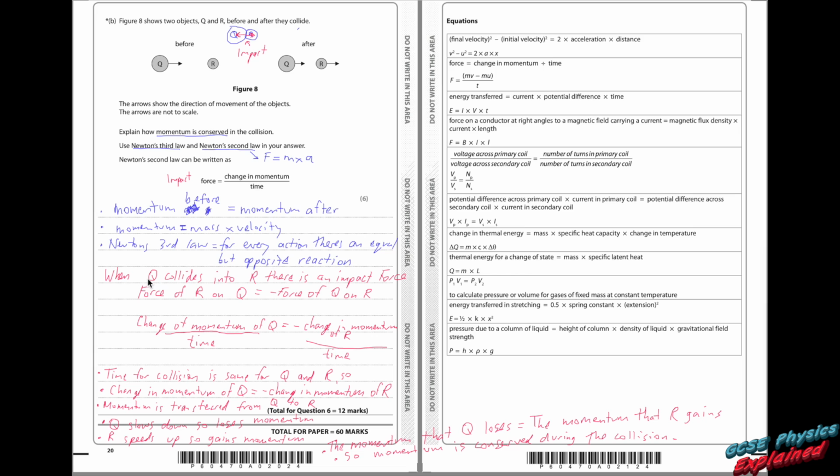We can say when Q collides into R, there is an impact force. Okay, so that's what I've drew up here. How do we go from the before to the after?